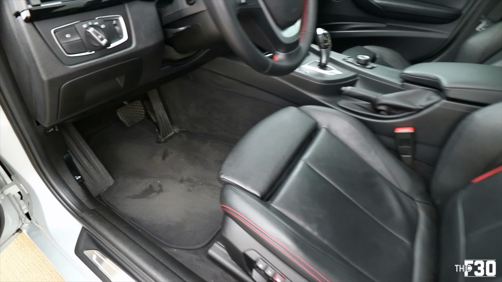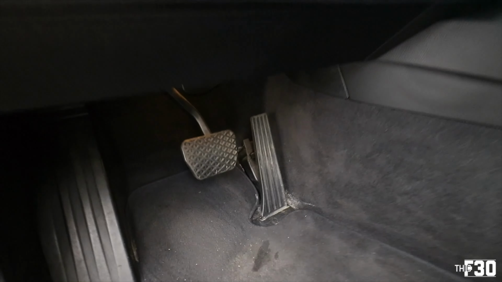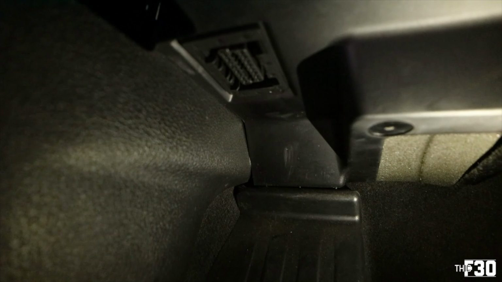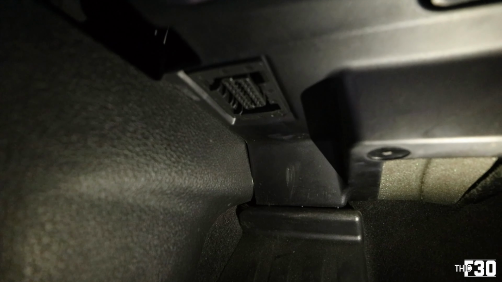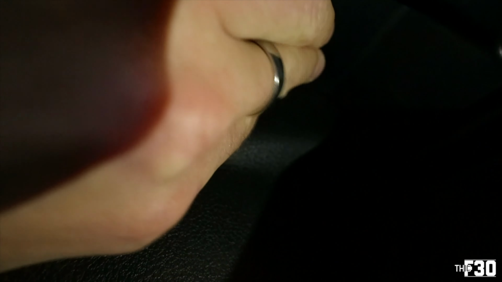So you guys, when you hop out of your car and you head down here, in the corner here, you're gonna see that port right there. That is where we're gonna be plugging in this adapter.